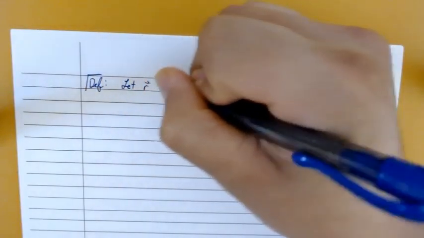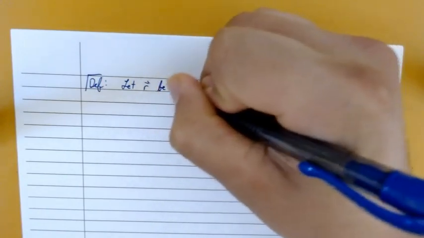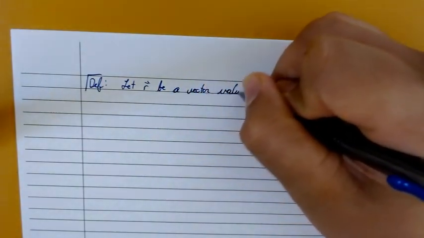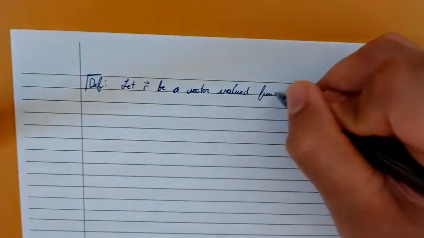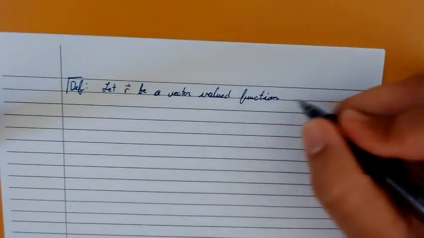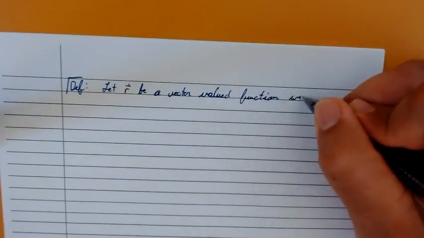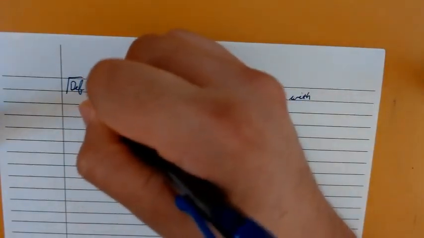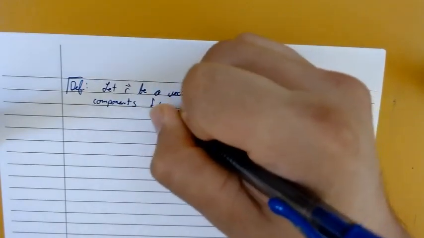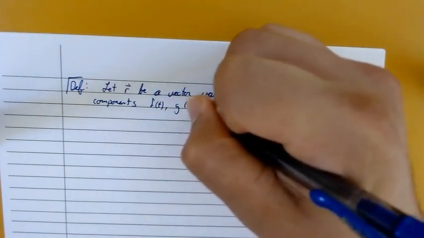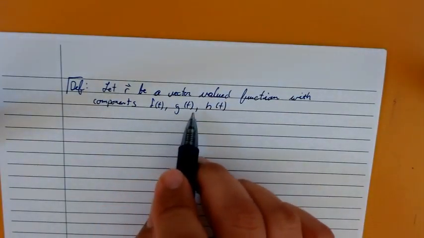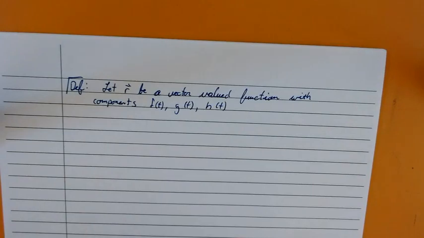Let R be a vector-valued function with components f, g, and h. So R of t equals f of t i plus g of t j plus h of t k.